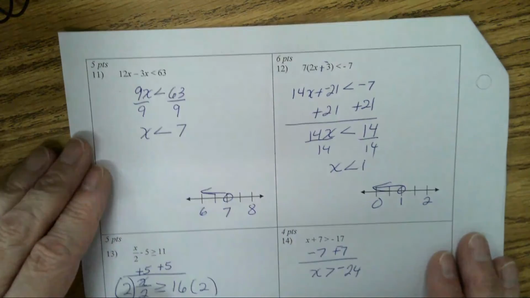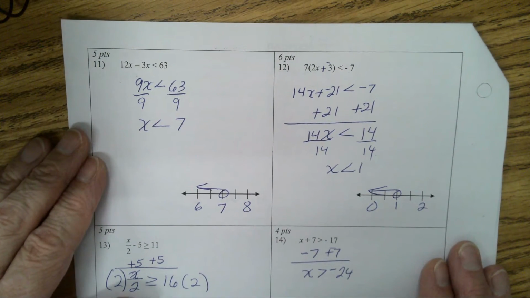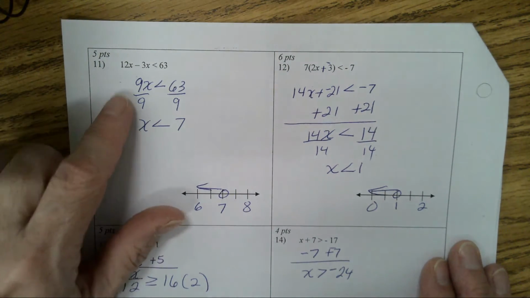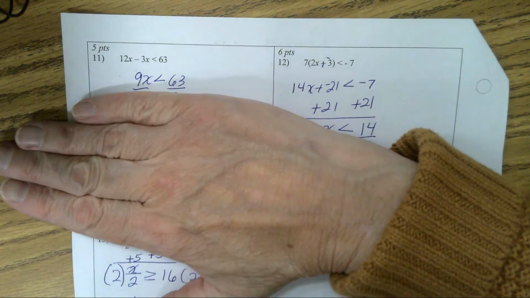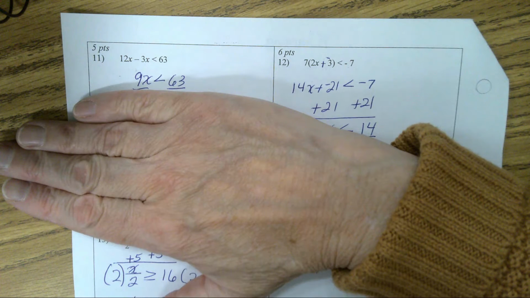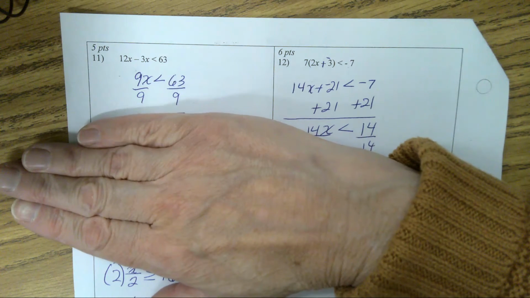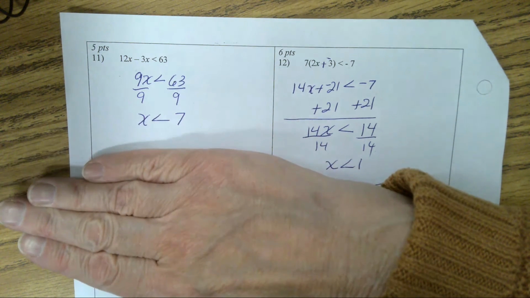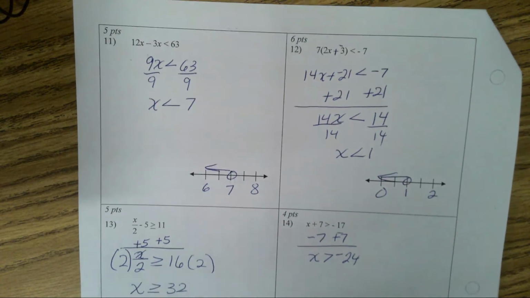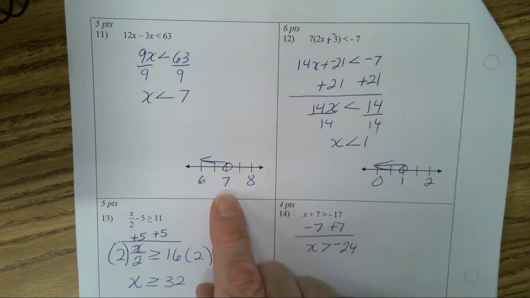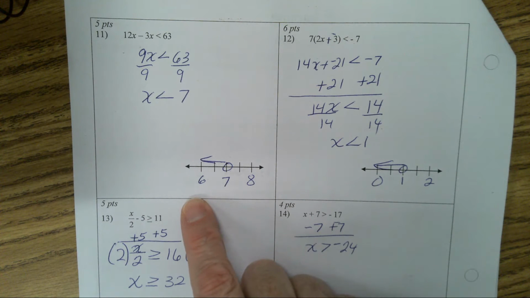In problem number 11, combine your like terms. 12x minus 3x gives you 9x. It is less than 63. Divide by 9. X is less than 7. Any questions on that? Open circle on the 7 going to the left.